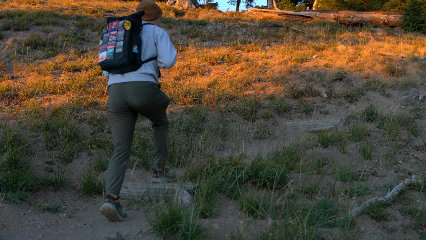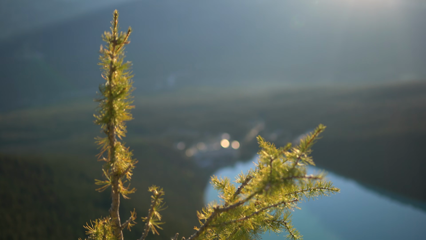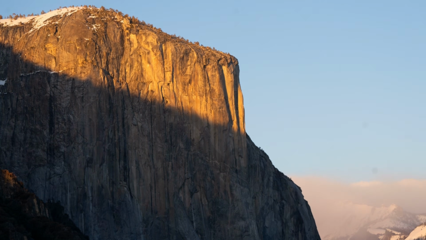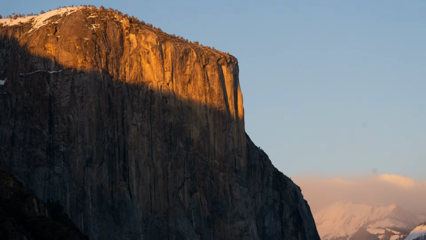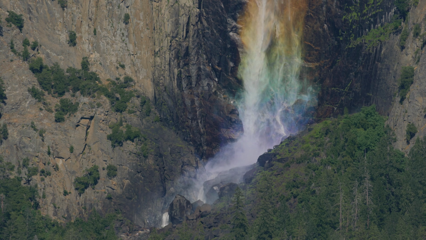When I'm out in the field, I'm always chasing the light. I look for how it moves across the landscape, how it highlights certain areas, creates contrast, and draws attention to details. Sometimes that means waiting for the right moment, and sometimes it means moving fast to catch the fleeting light.